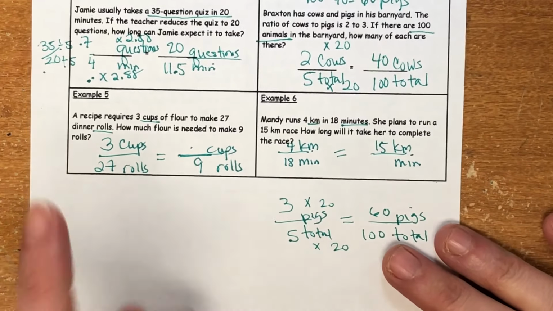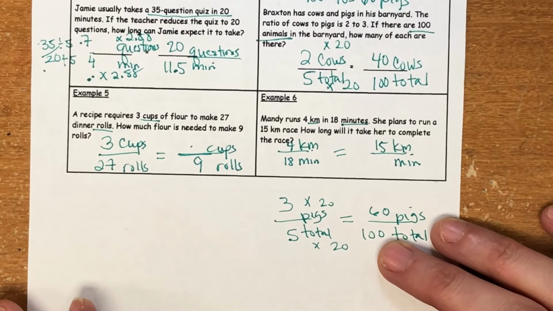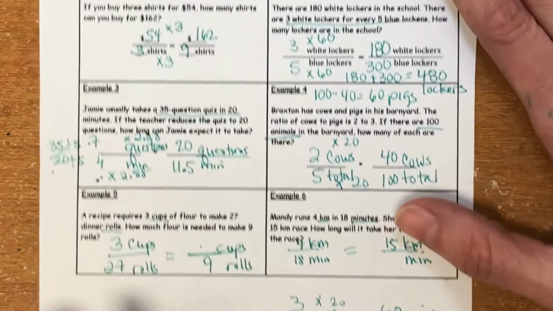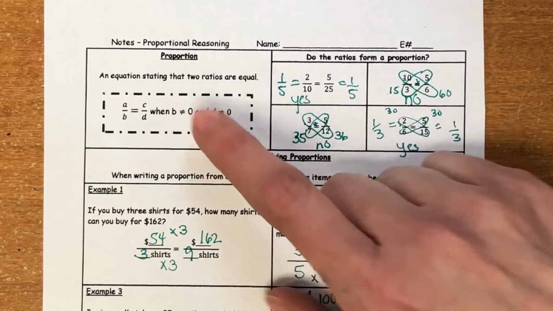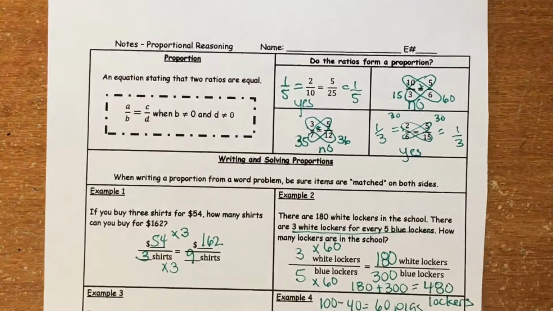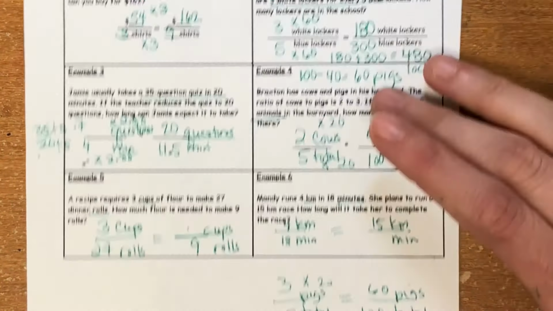So you go ahead and do 5 and 6 on your own. I already set you up for that. Make sure you get the missing part. And then these, again, are going to be proportional reasoning. So all you have to do right now is fill out this front side. The back side we're going to do in class, okay?